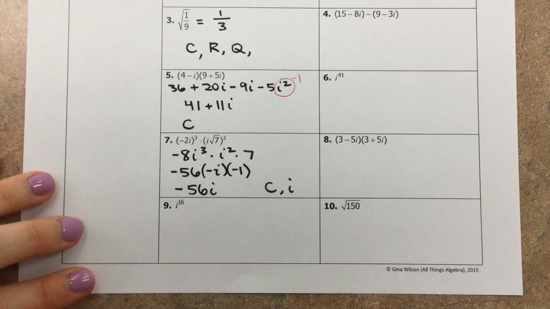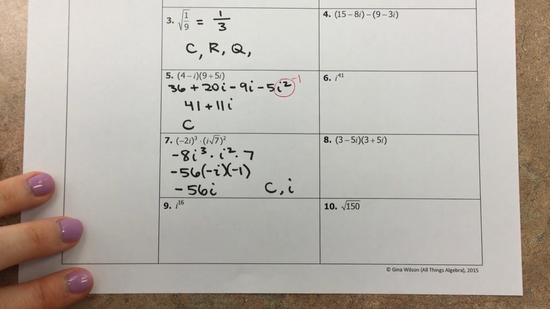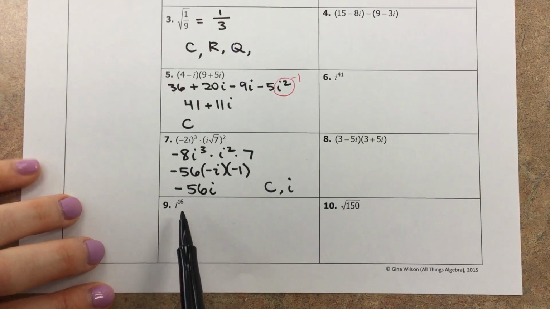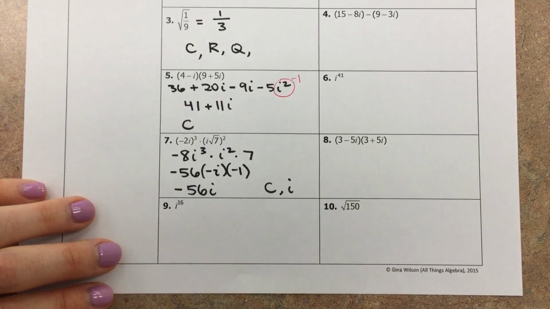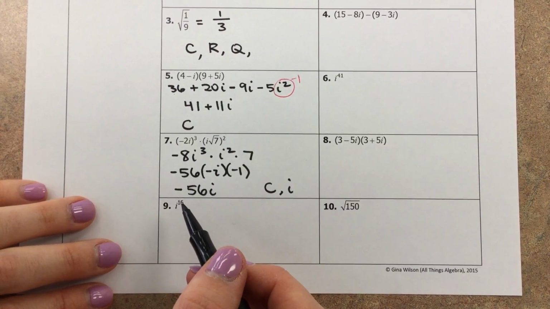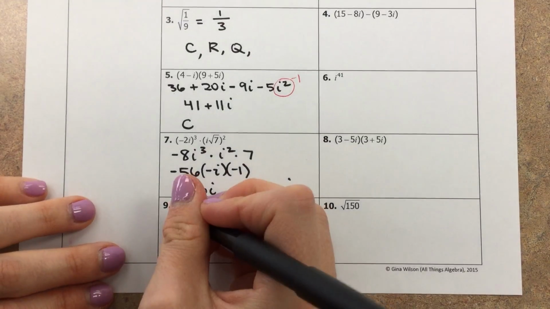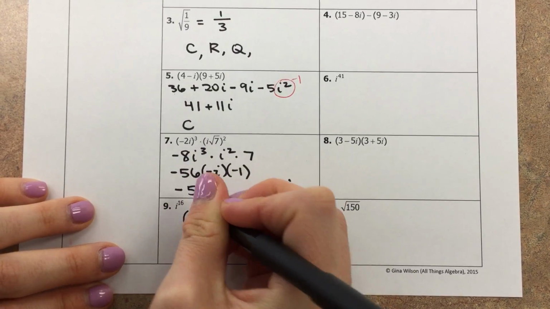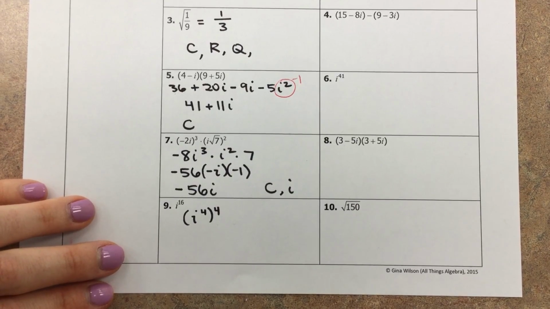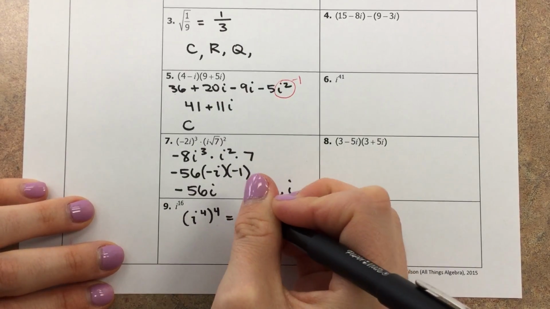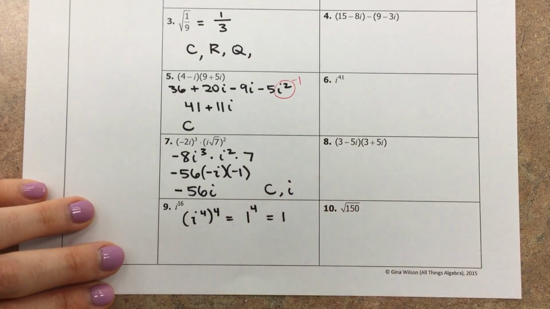Last one, i to the 16th. We did this in the lesson where we learned about the imaginaries, where we break it down into either a real number or an imaginary. So i to the 16th, remember we want to see how many multiples of 4. So i to the 16th already is a multiple of 4, so we can break it down like this. i to the 4th, 4 times. So remember, i to the 4th is just equal to 1. So we have 1 raised to the 4th power, which is just 1.